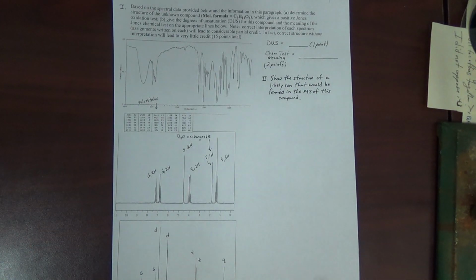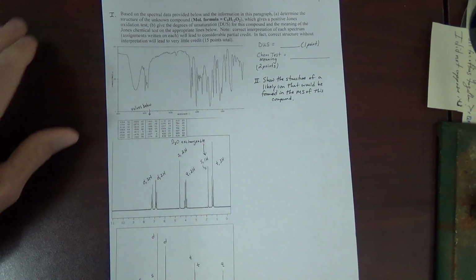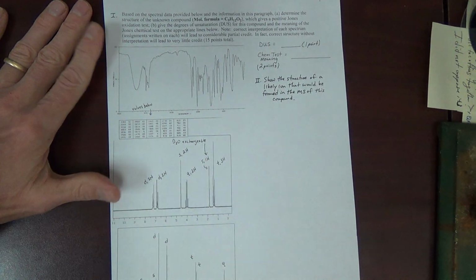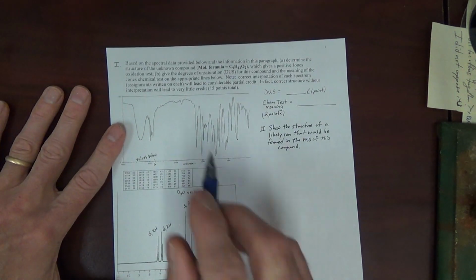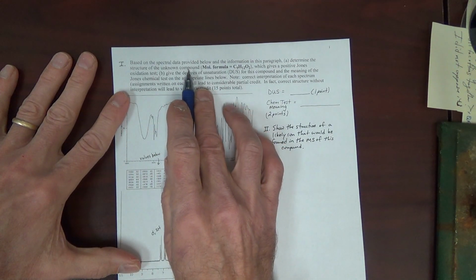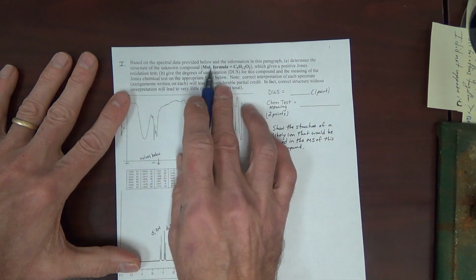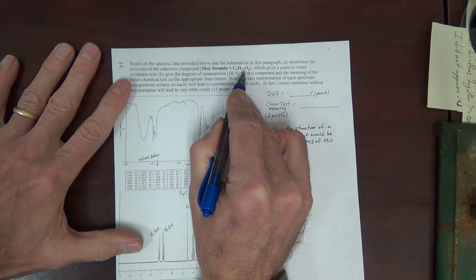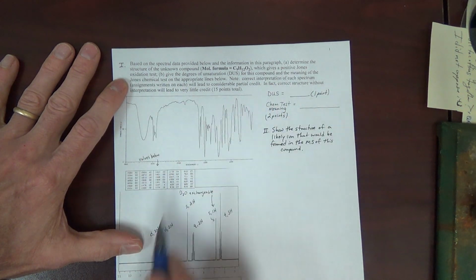I'm now going to do the more comprehensive spec problem that was in the pre-course worksheet assignment. Now, I've sent the key to this out already, but I'll work it here, and I'll go through it. Based on the spectral data provided below and the information in this paragraph, determine the structure of the unknown compound. Molecular formula is given. This compound gives a positive Jones oxidation test.